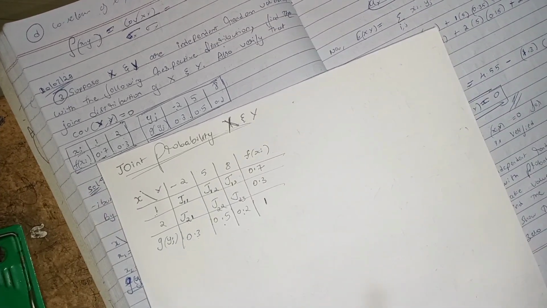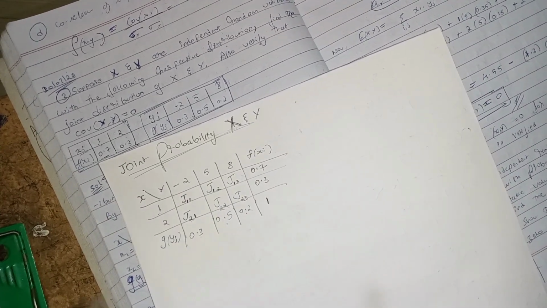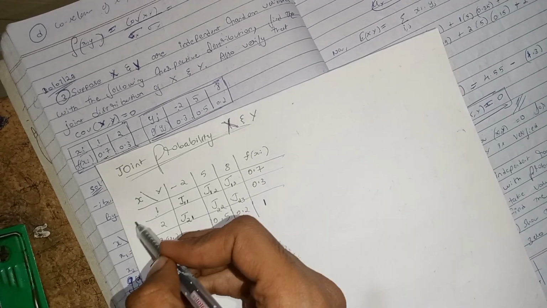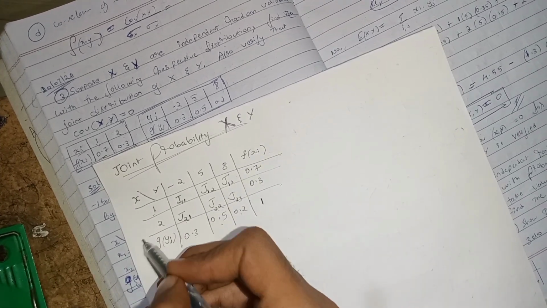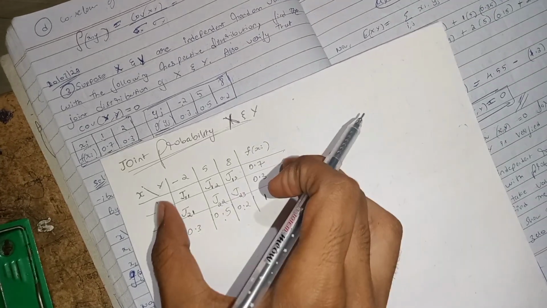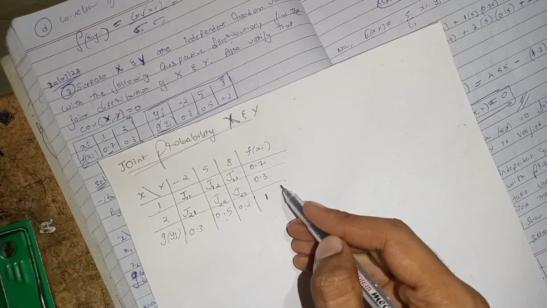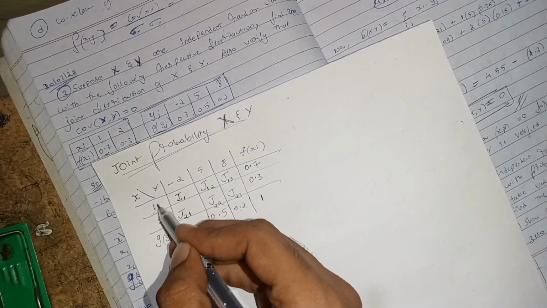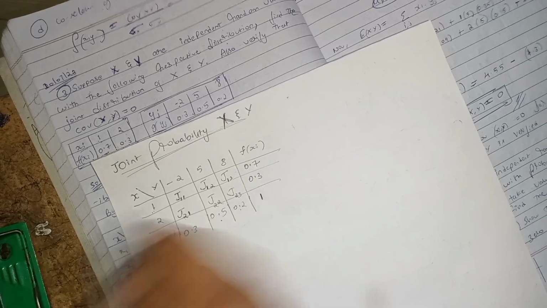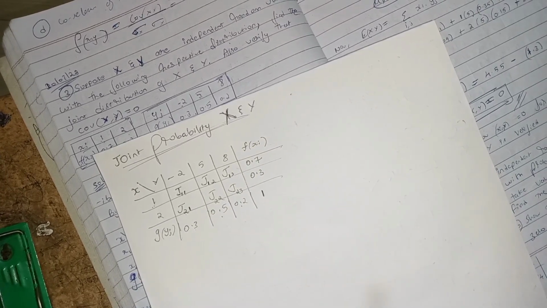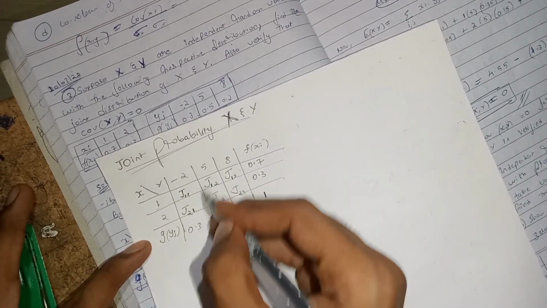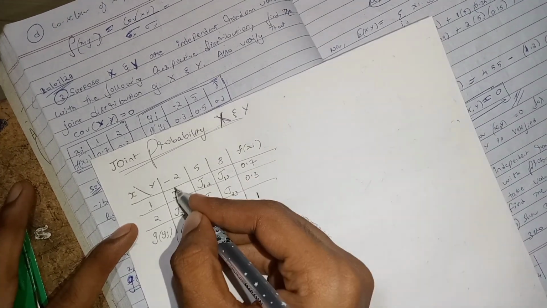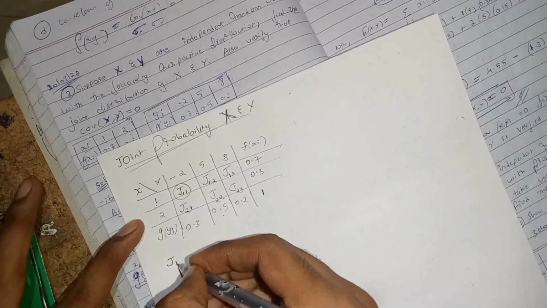And don't get confused that in every case these values won't be 1 and 2. It might be 3 or 4, 5 and 6, but it is always called the first row and second row only. I have taken 1 here just to help you understand. Okay, now it is clear. Now how do we find all these j values? Let me consider j11.